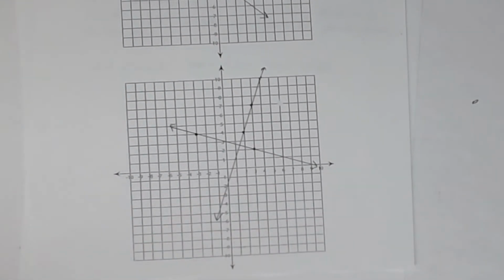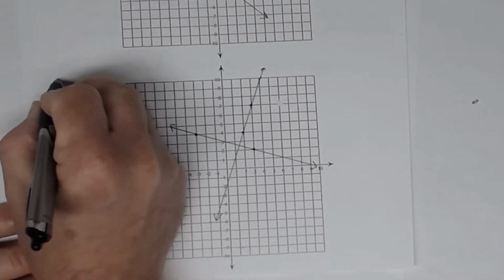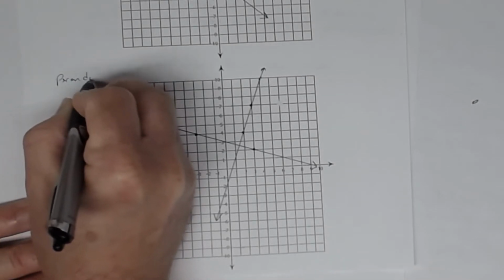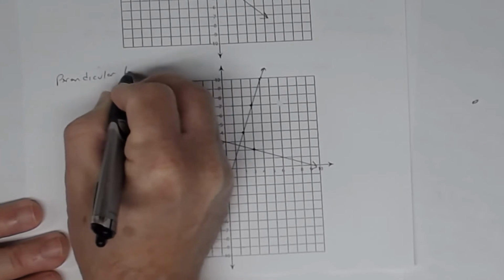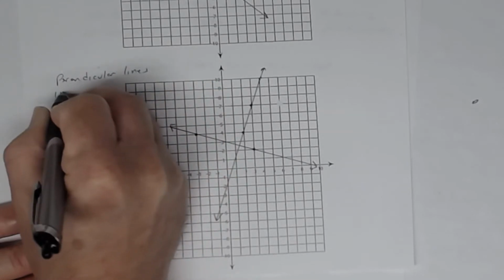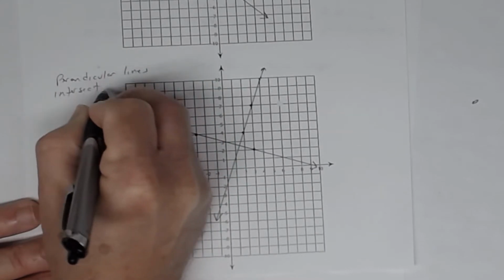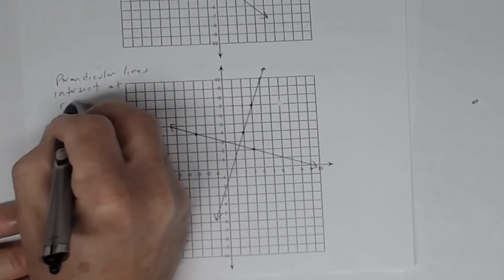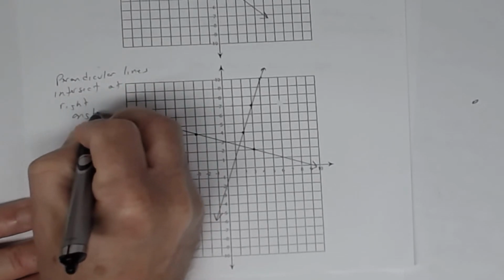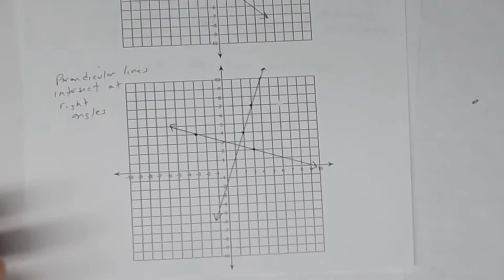Okay, now let's look at these two lines. Now, remember that in a geometry course, perpendicular lines intersect at right angles. So we knew this: perpendicular lines intersect at right angles. Okay, so we learned that in a geometry course.